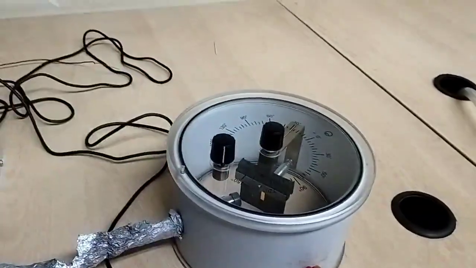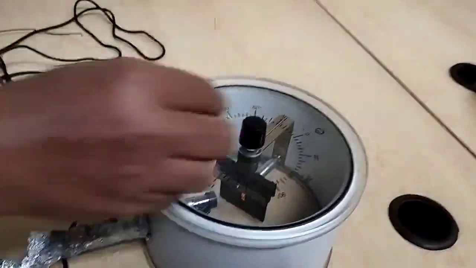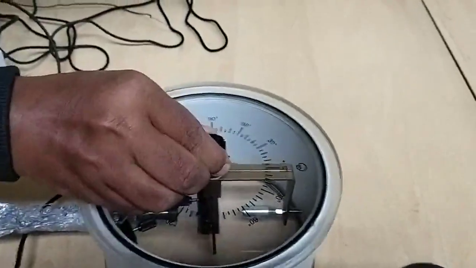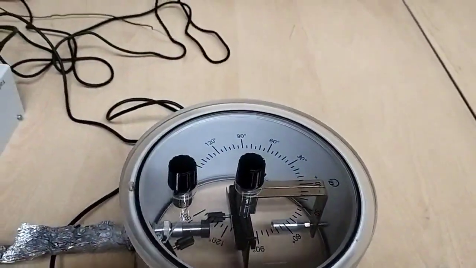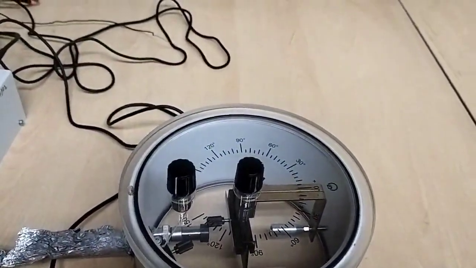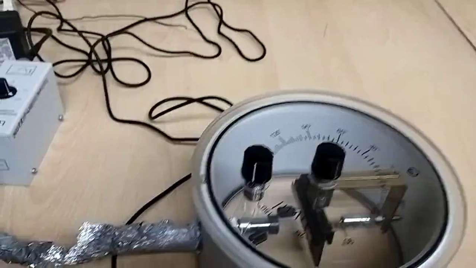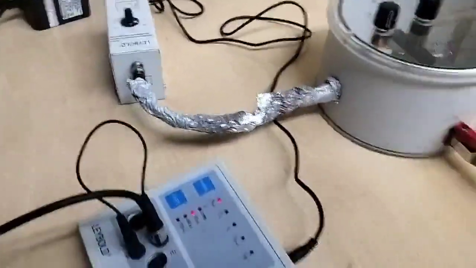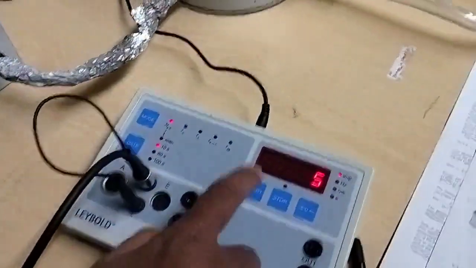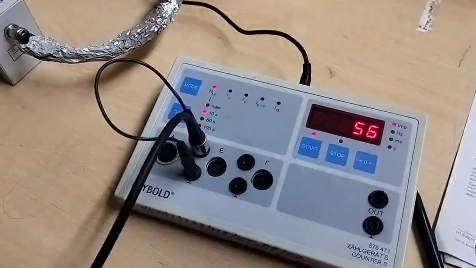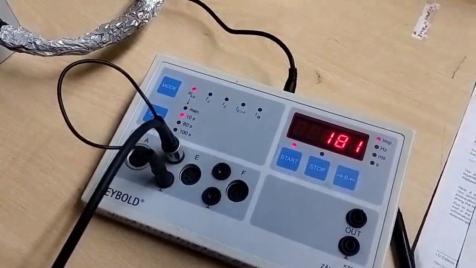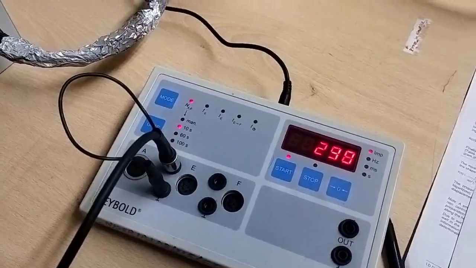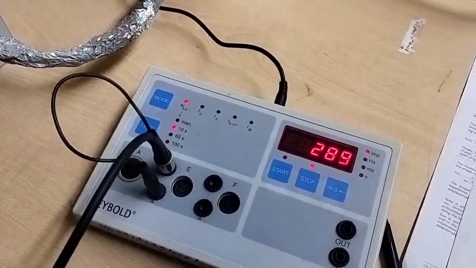Next, rotate the swivel arm to 0 degree. Before it was 30 degree. Now place it at 0 degree where the alpha beam points directly at the detector. Now a large number of alpha particles will be detected, and the counter will show some counts.